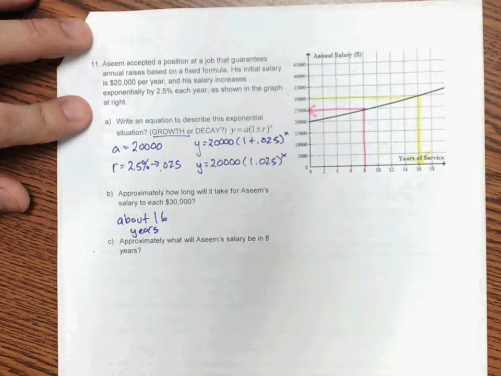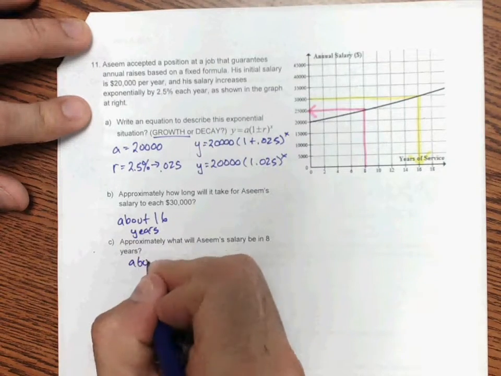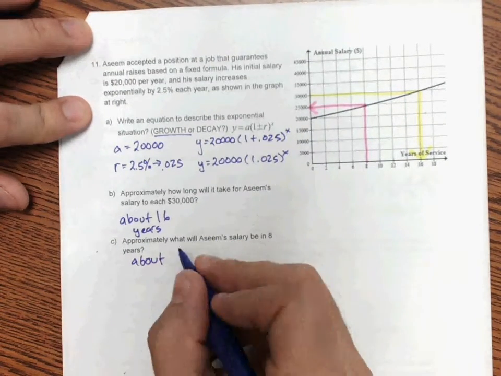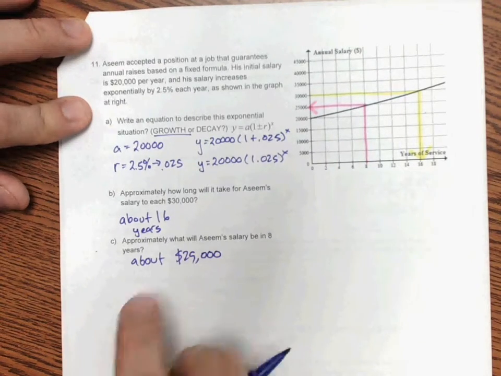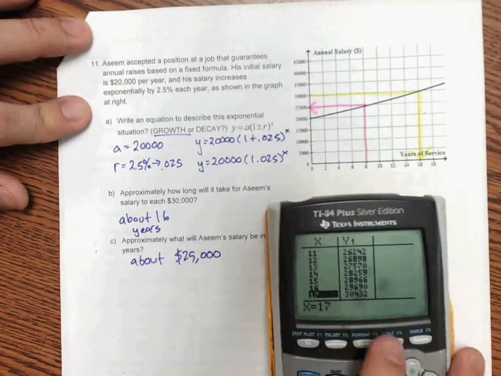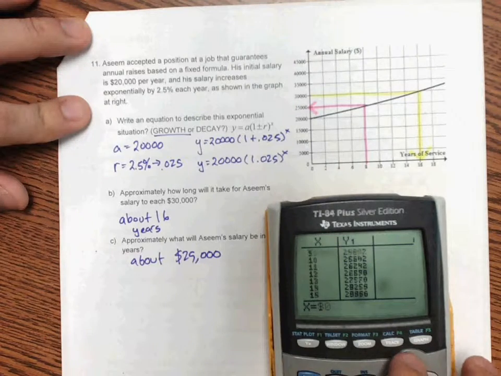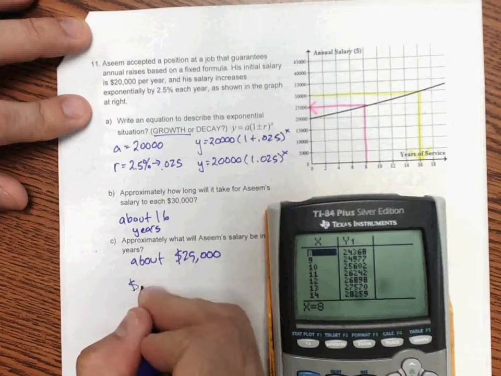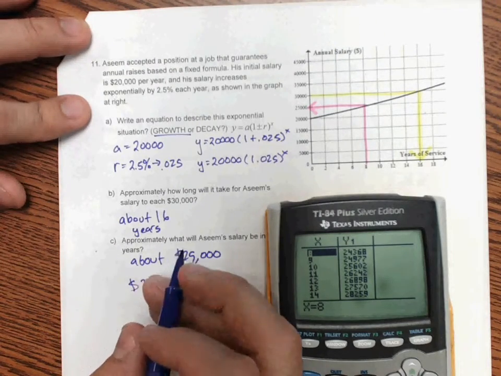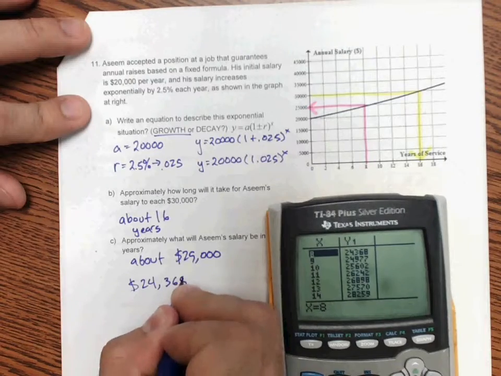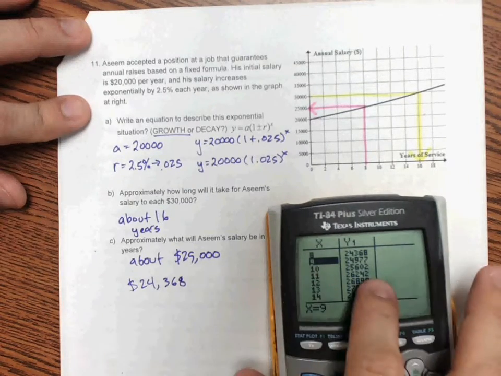On my graph, it looks like approximately 25,000. That's an acceptable answer. Again, since we have the calculator, we can find the exact number. So 8 years is 24,368.